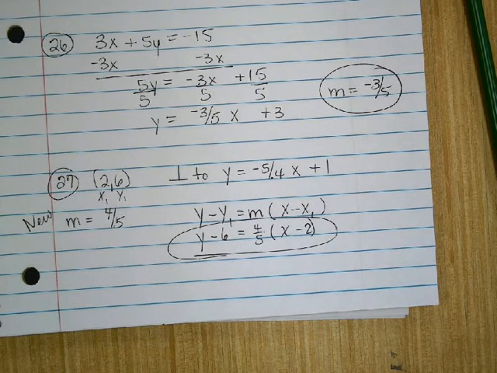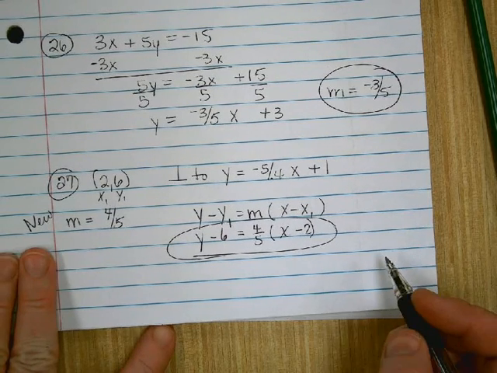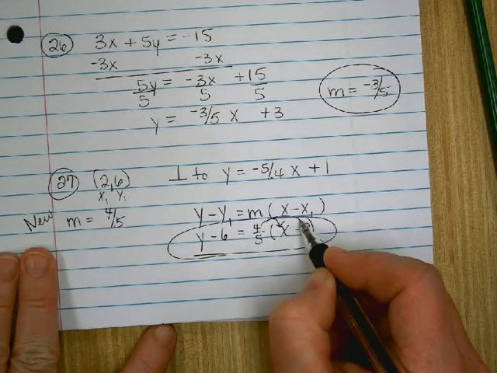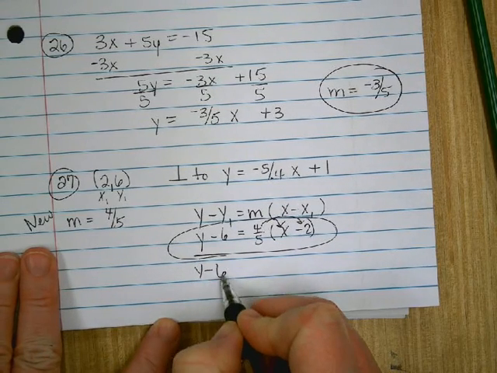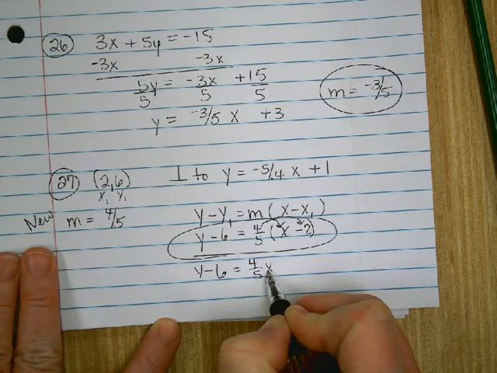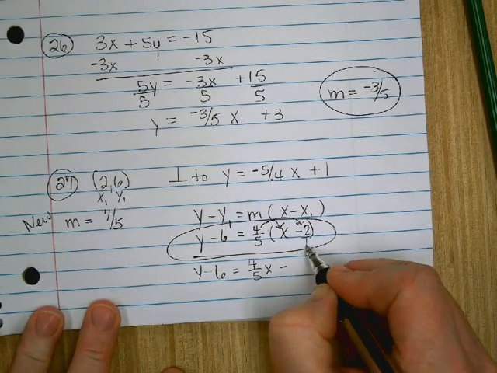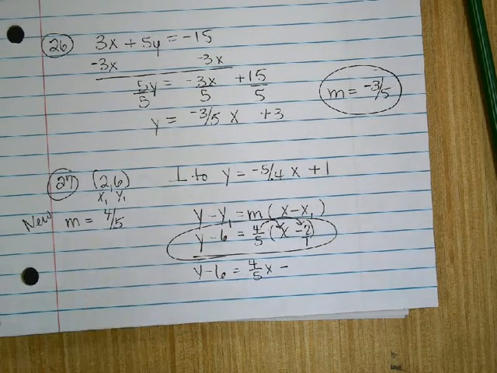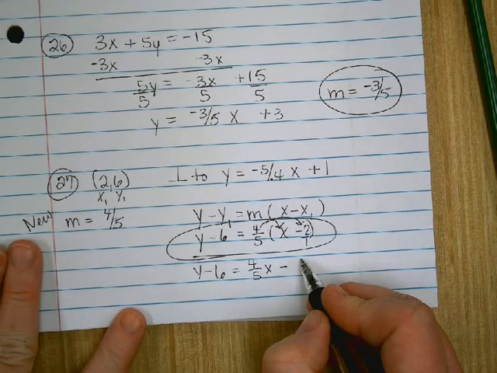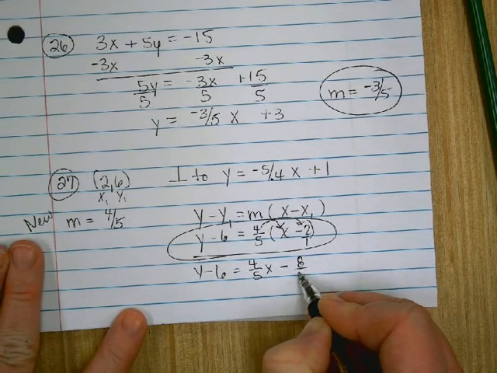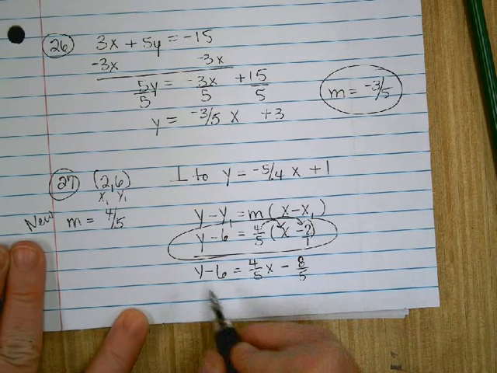Now what if I wanted that to be in slope-intercept form? What would you have to do to arrange that to be in slope-intercept form? You'd have to distribute, so you get y minus 6 equals 4/5 x minus, what's going to happen when you multiply 4/5 times 2? It's kind of like having 2/1. And you multiply the numerators and you multiply the denominators, so you get 8/5. And then you need to add 6 to both sides.